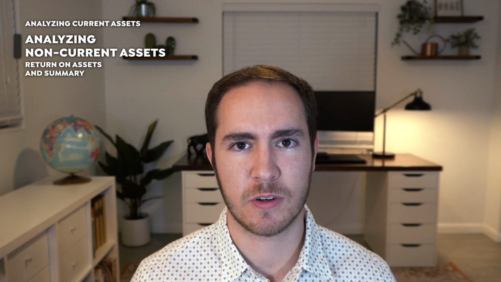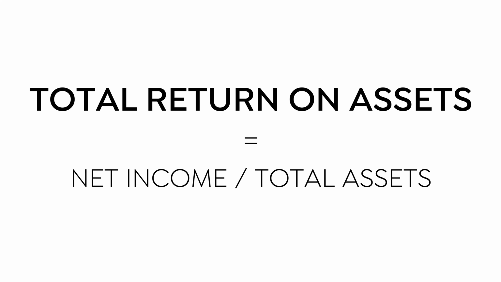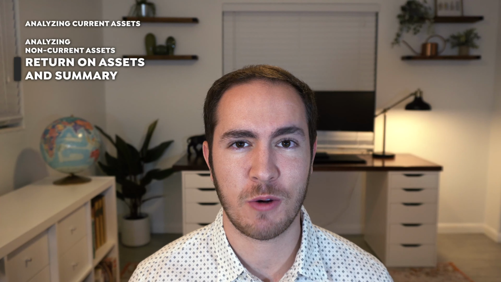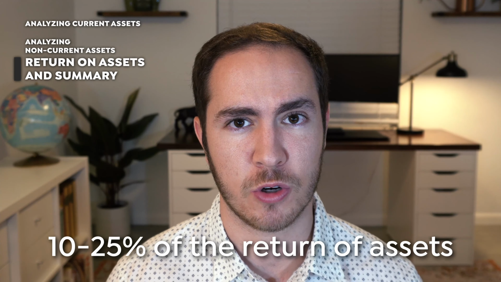Now, the last metric that Warren utilizes when looking at the assets section is the total return on assets, which is just your net income, which you find in the income statement, divided by your total assets. This ratio gives me the efficiency with which I use my assets, okay? How much money, how much net income am I making off the assets I currently have? A good ratio Warren wants to see is between 10 to 25% of the return of assets.